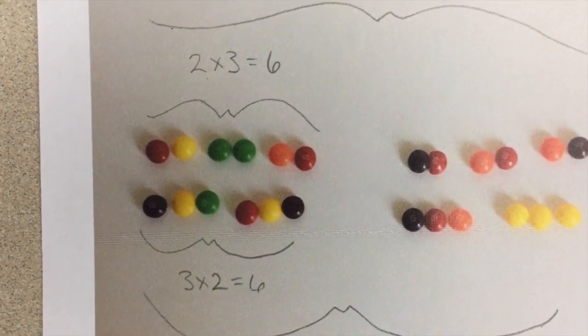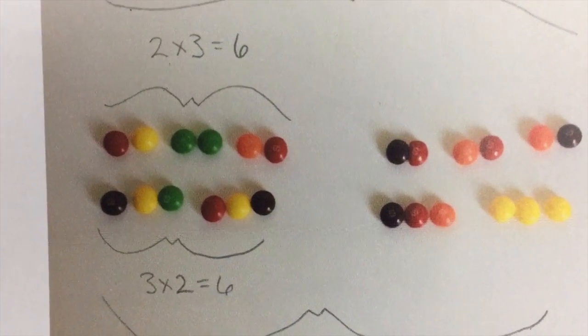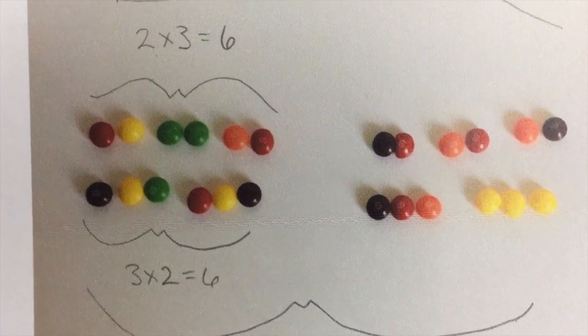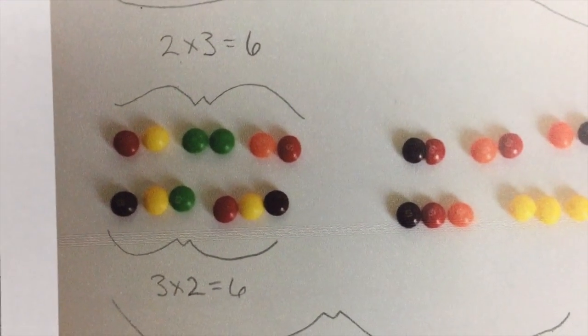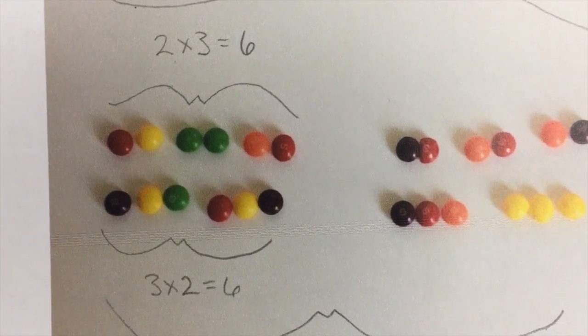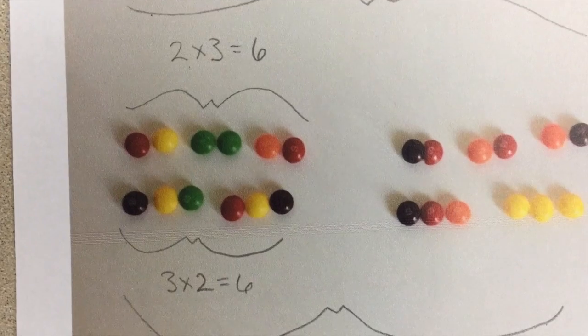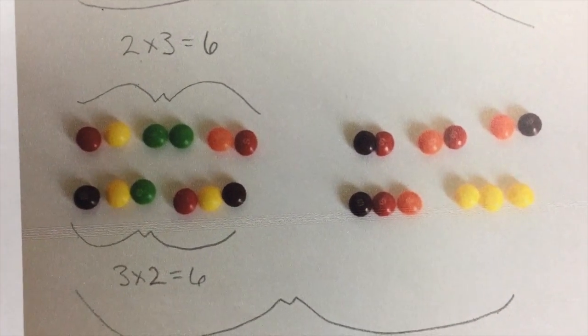So as we saw by the definition and through the representation with Skittles, we can find the multiples of a number by multiplying that number by any integer. For instance, we have this 2 times the 3. The 3 would be the integer, and then to find the multiple of 6. Same thing for the 3 times 2 down there. The 2 is just any integer.